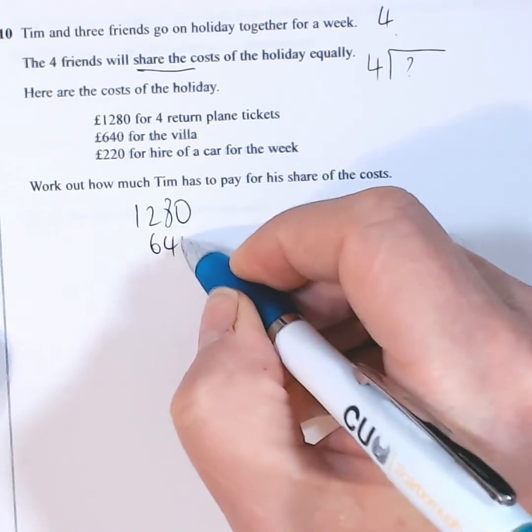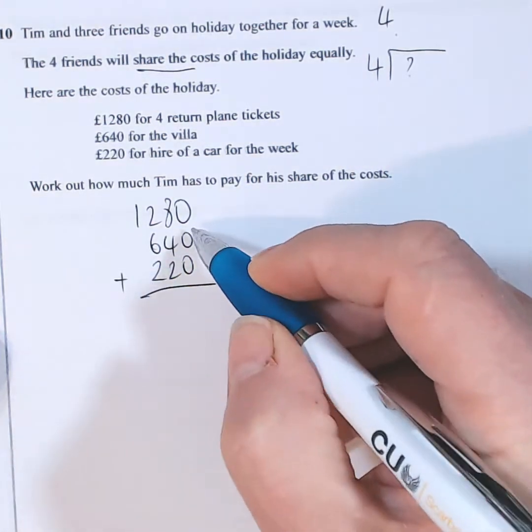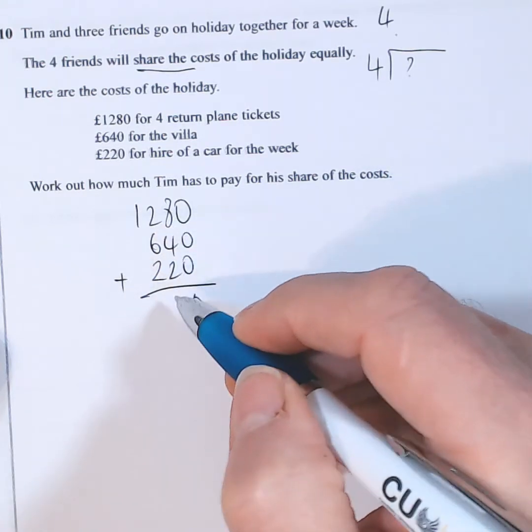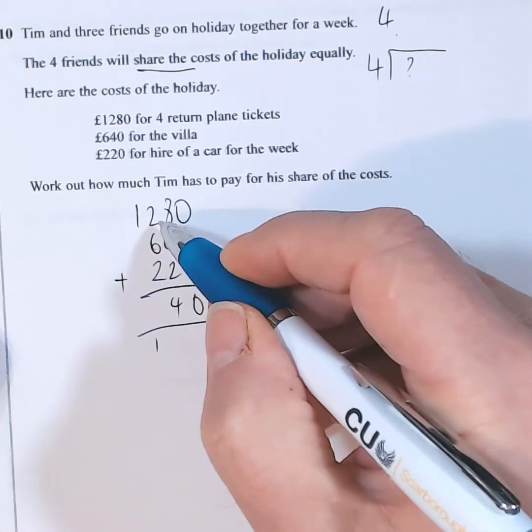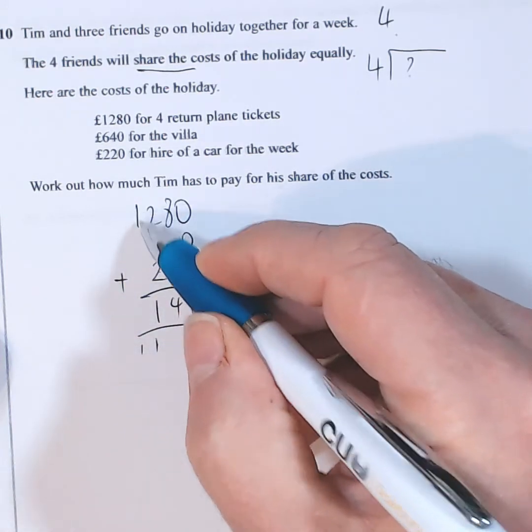So if we line up all our place values, so we're going to add up those to get the total cost of the holiday. So 8, 12, 14, 2, 8, 10, 11, and 1 plus 1 is 2.